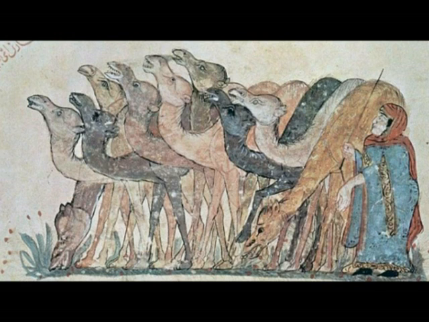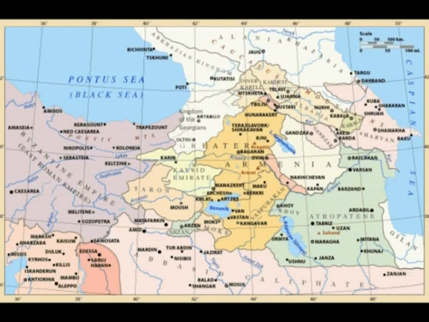Again, the Mamluks came from a very wide area. It was just slaves traded in the steppes, and again, there's nothing surprising even about this find.